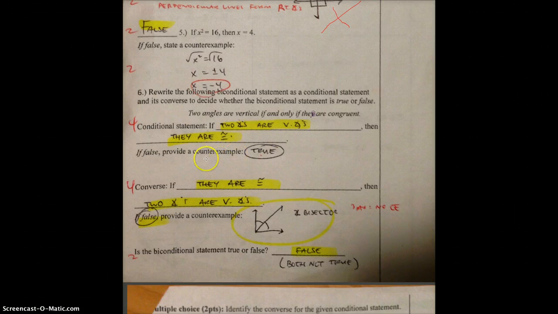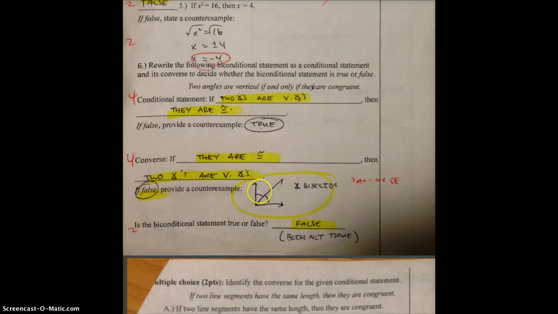That is true. The converse says if those angles are congruent, then the 2 angles must be vertical angles. But is the only example vertical angles? Well, I can think of 2 angles that are congruent, and I can have something like an angle bisector.